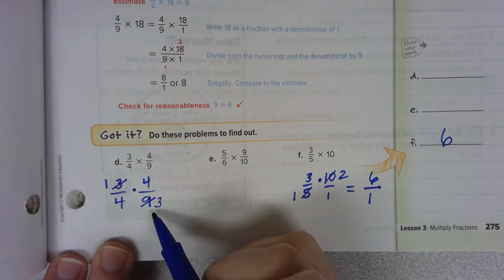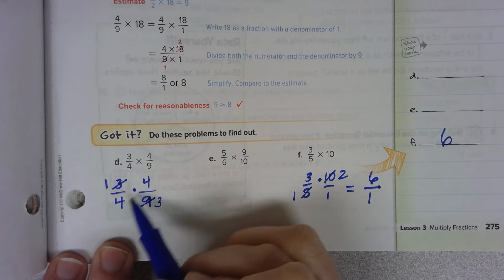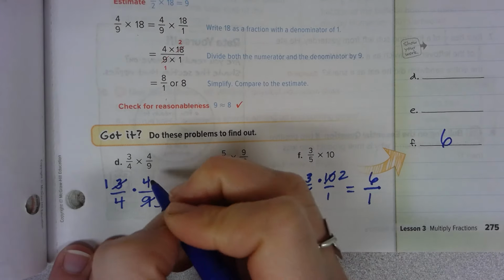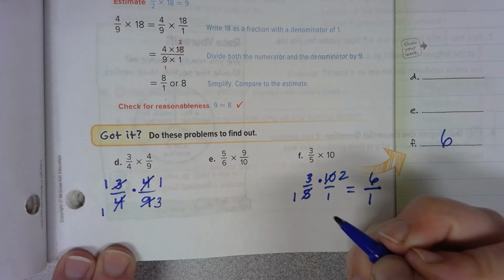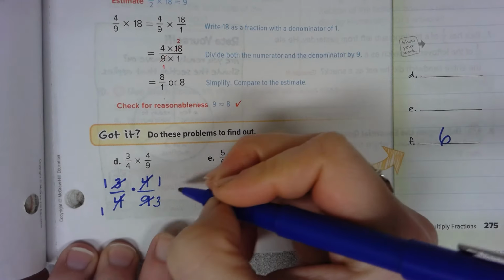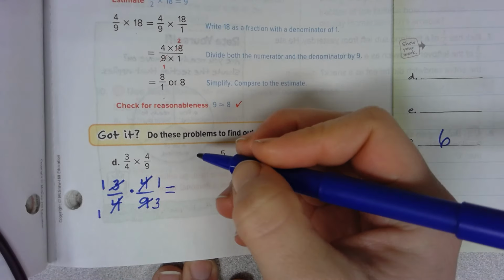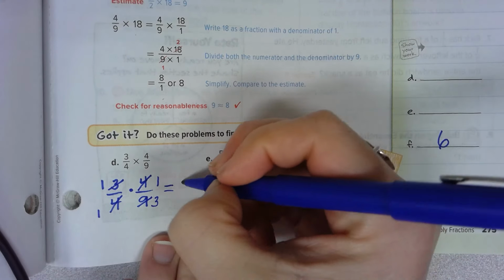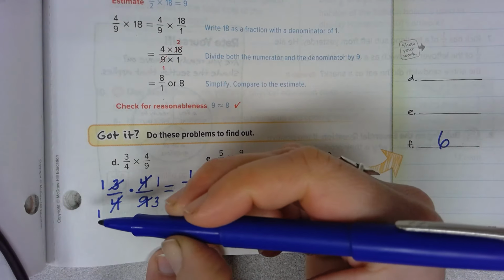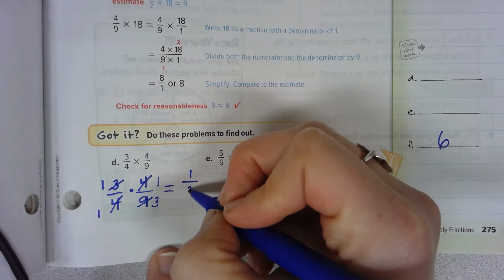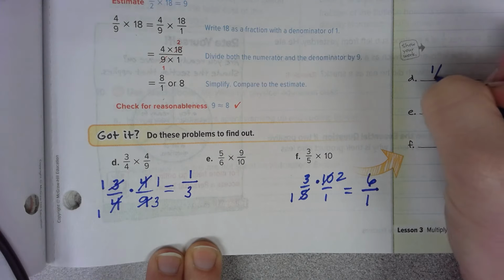But wait a second. I see two 4s here. They can be simplified ahead of time also. I can pull a 4 out of 4 and get 1, a 4 out of 4 and get 1. Well, what the heck? Now my multiplication is so much easier. I have 1 times 1 on my top, my numerator. That gives me 1. On the bottom, I have 1 times 3. That gives me 3. My answer is 1/3.